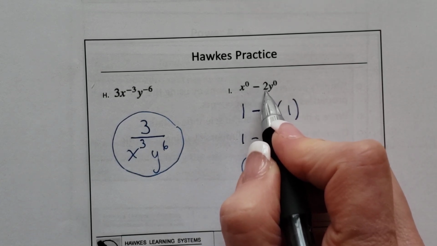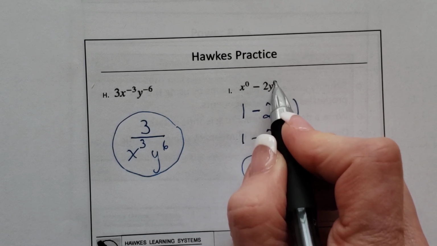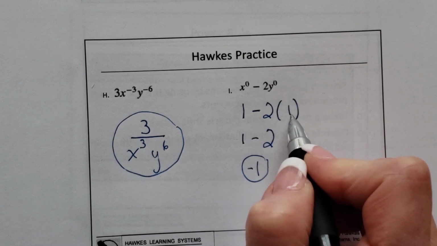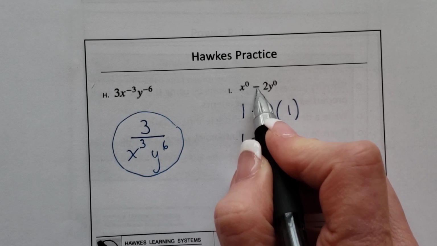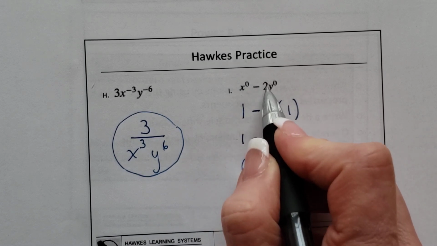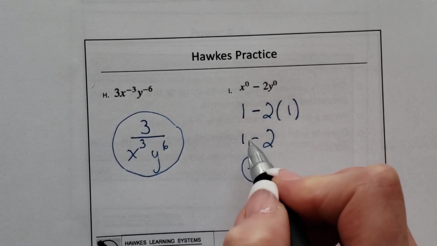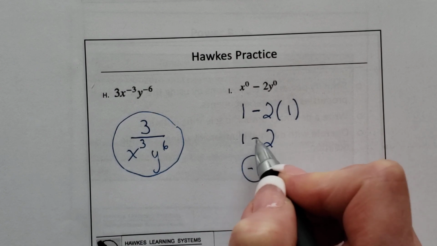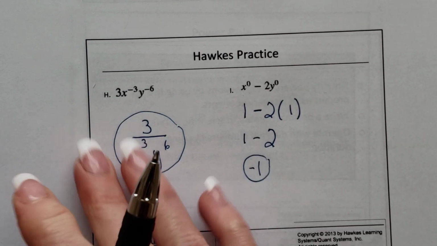This is 2 times y to the 0. y to the 0 is 1. So I'm literally writing minus. This is 1 minus 2 times 1. 2 times 1 is 2. And 1 minus 2 is negative 1.